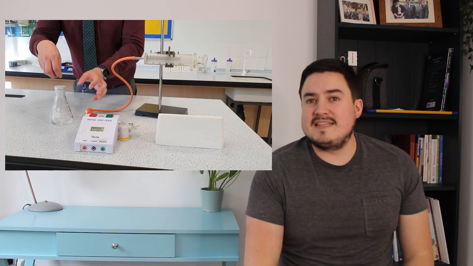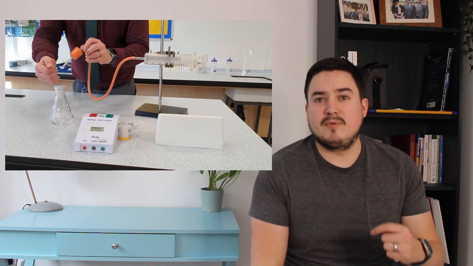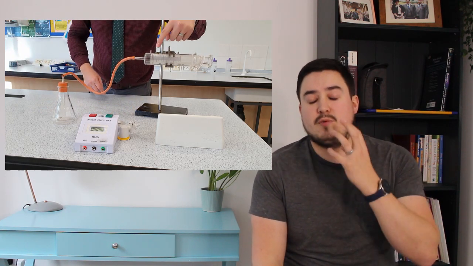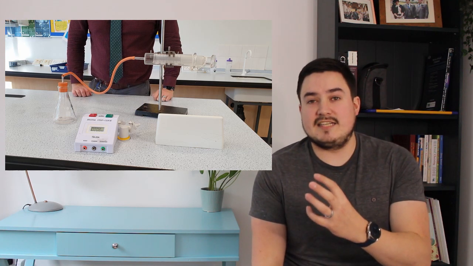The second way to measure the rate of a reaction is to measure the volume of gas given off over time. In this video, I am mixing together some hydrochloric acid and marble chips, and you can clearly see I've got the gas syringe set up to accept that gas as it's released.